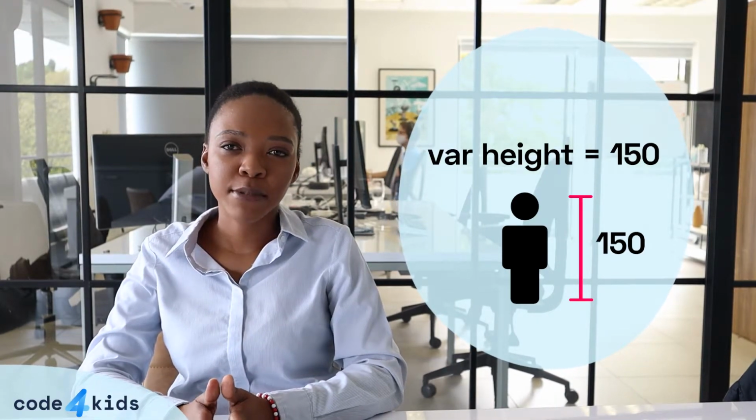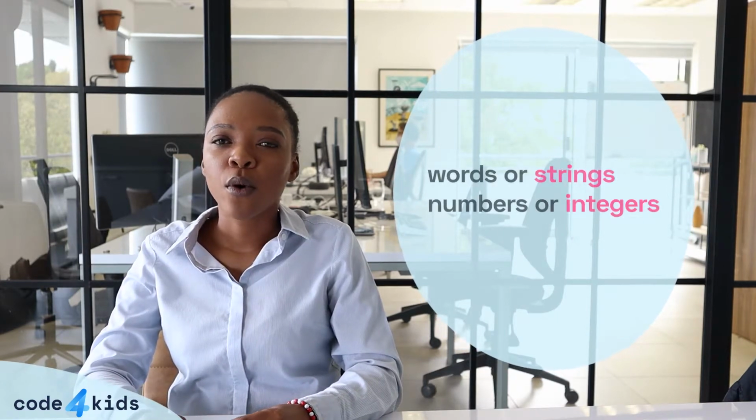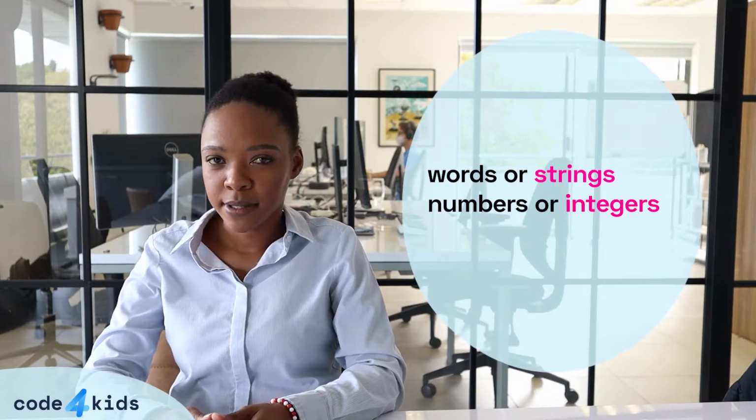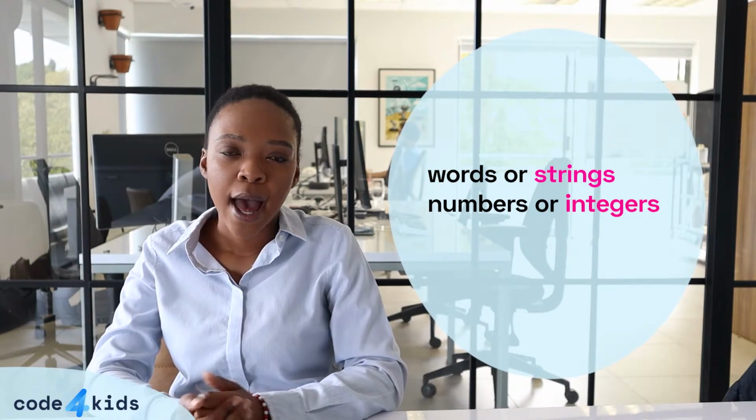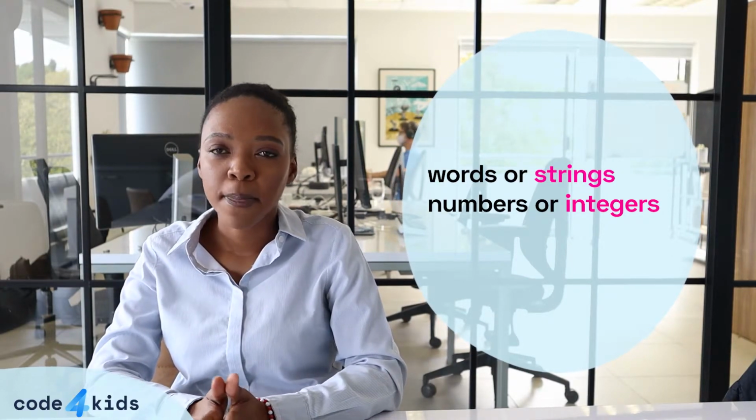There are two types of values you need to know for now: words or strings, and numbers. In programming, we call words strings and numbers integers. The reason we need to know this is because strings are slightly different to integers when we give our value to our variables. When working with strings, we need to put inverted commas around our value.